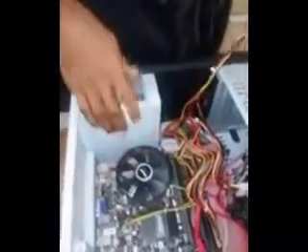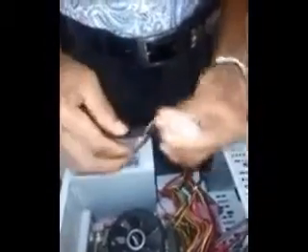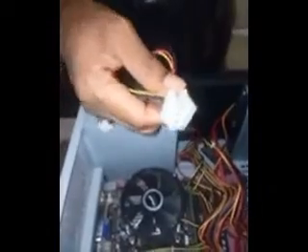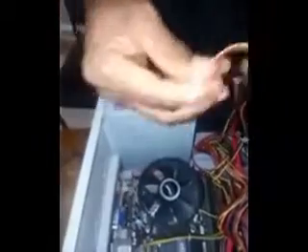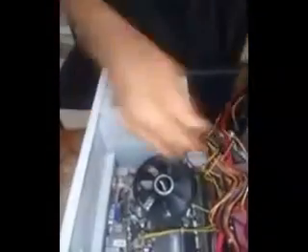There are a lot of cables attached to or emanating from the power supply. I'm going to identify some of the cables. From what I'm holding here, this is a 4-pin power supply connector. This is a Molex that is used by the optical drive as well as the hard drive. So this is the Molex, and this is a connector used for the floppy disk.